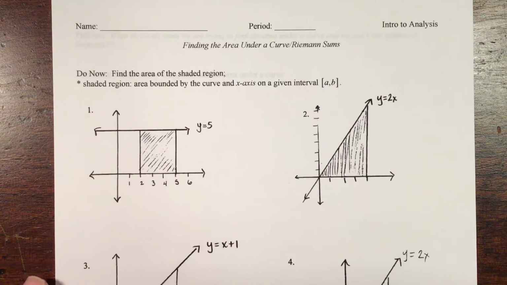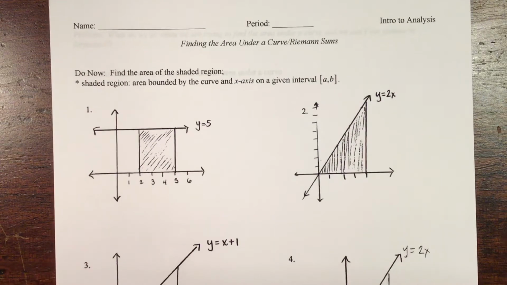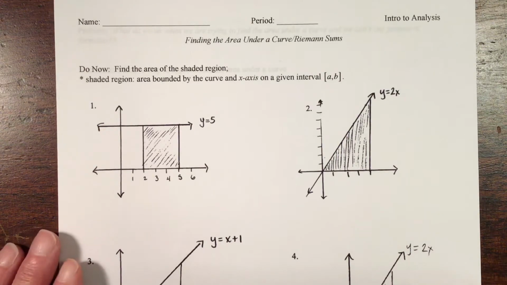So today we're going to be talking about finding the area under a curve, which is ultimately going to lead us to something called Riemann sums. Before we begin today, we're always going to start way back at the beginning. So I'm going to go back to some old geometry concepts.